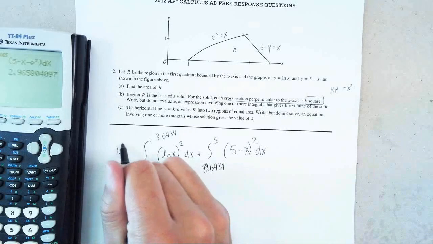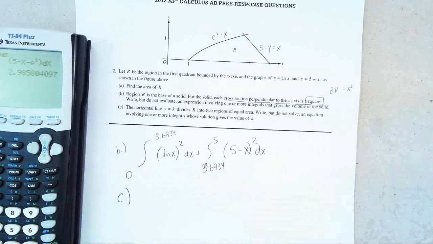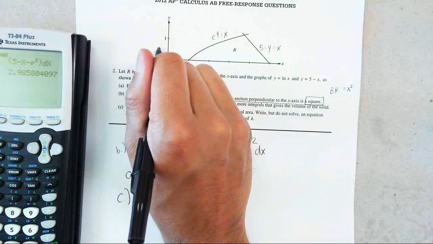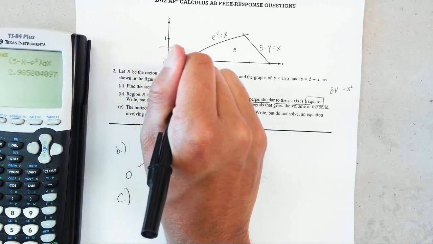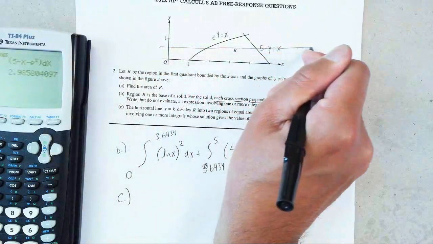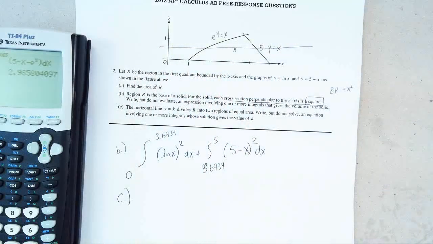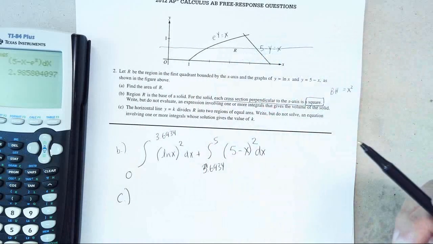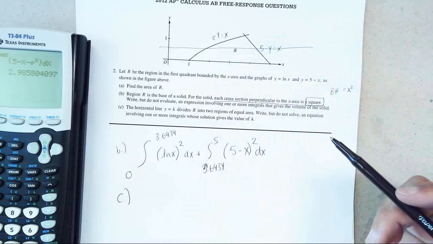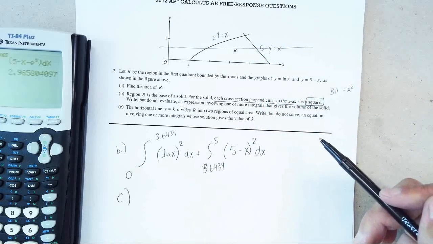Moving on to part C. Part C is a tricky question. Anytime they ask you to find where a line would make them equal to each other, it's pretty tough. So then your next step is, okay, well, the horizontal line y equals k. So a line y equals k at some point, this is just a random line I'm drawing, divides this region into two equal areas.